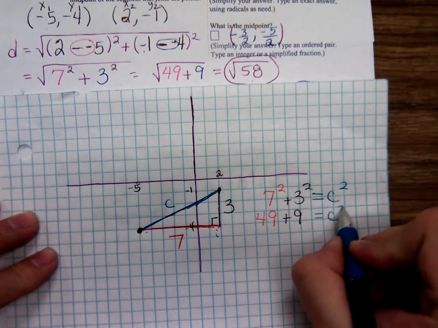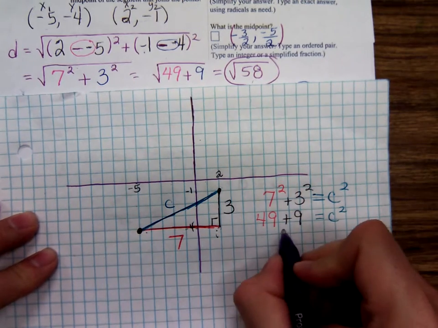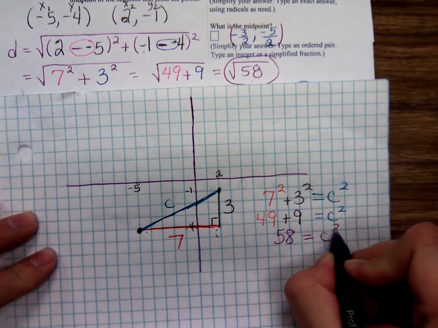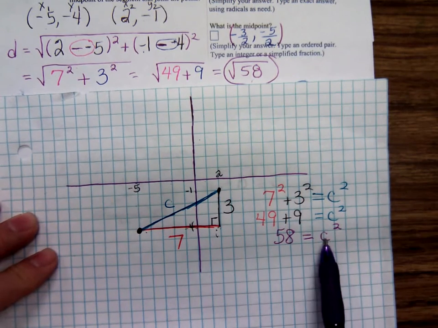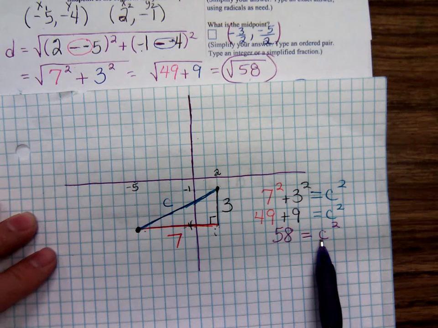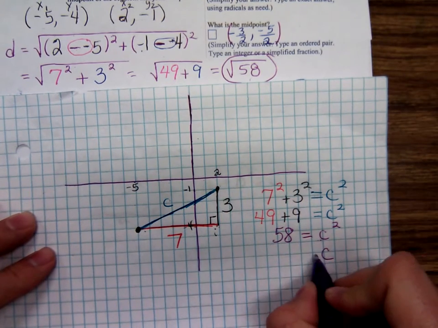The 49 plus 9, that's 58. But we have 58 equals c squared. But we're not interested in c squared. We need to know c. What am I going to do to get c here? Square root. You take the square root.